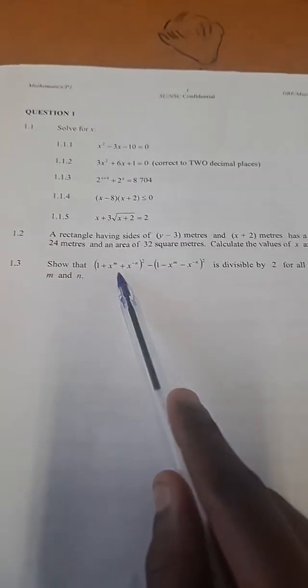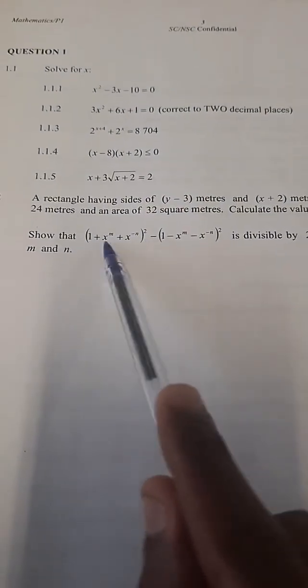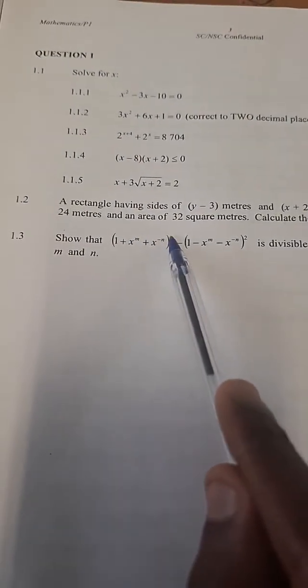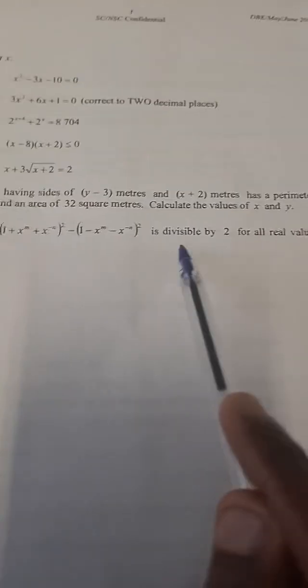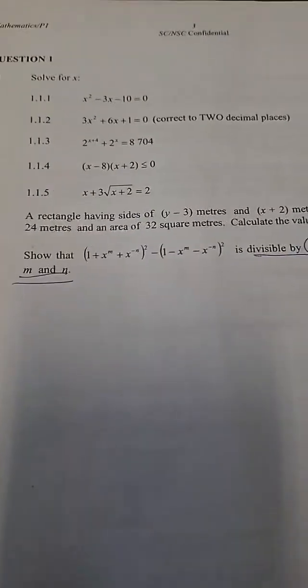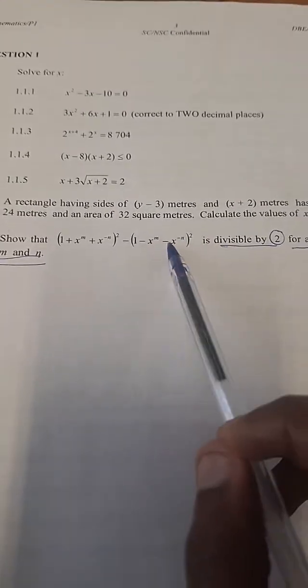So for instance, this question, we need to understand concepts here. Show that this, which is an expression with exponents, squared minus this, which is an expression with an exponent 2, is divisible by 2 for all real values of m and n. I repeat, show that this minus that is divisible. Now this is important here.